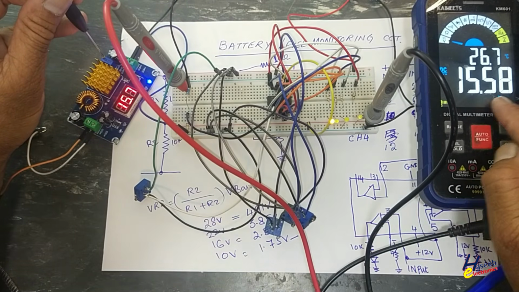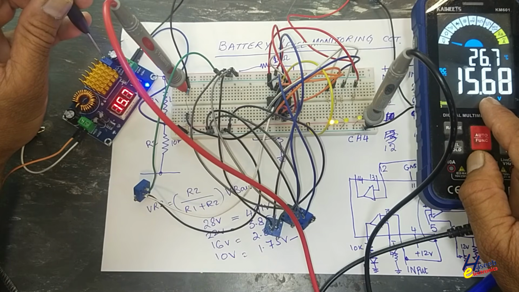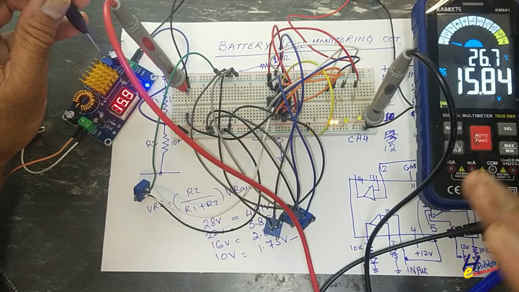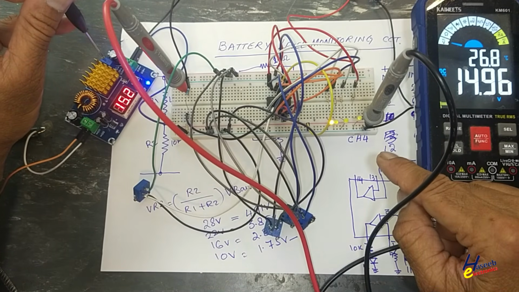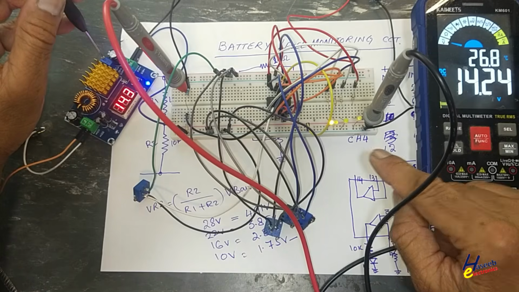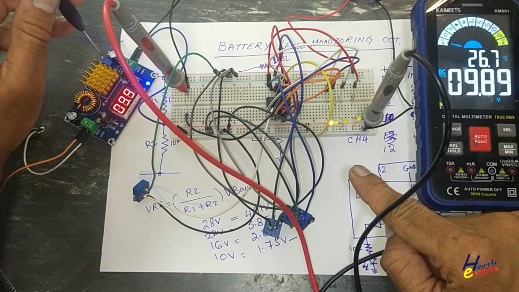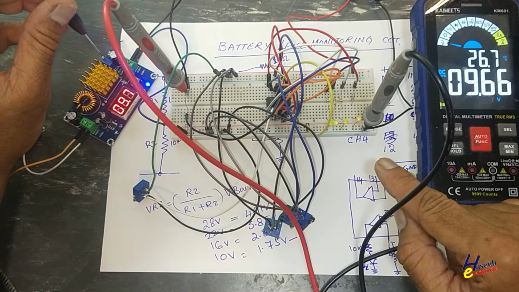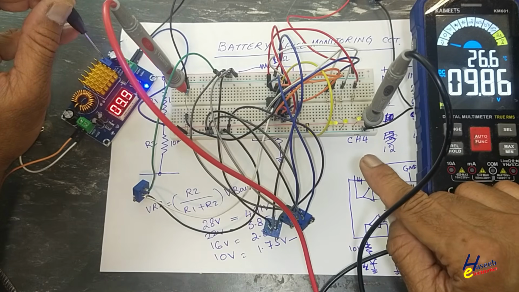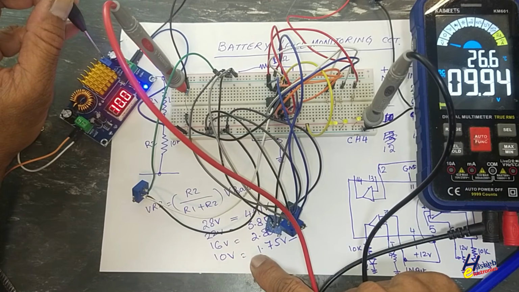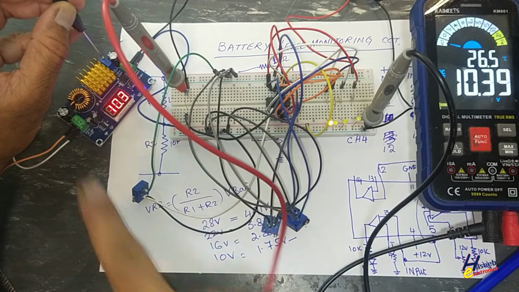Yes, 15.7, 15.8, the LED is shifting the level. When the voltage drops below 10 volt, the last LED will also turn off. Yes, at 9.8 volt the LED is off. When the battery reaches 10 volts, the first LED is on.